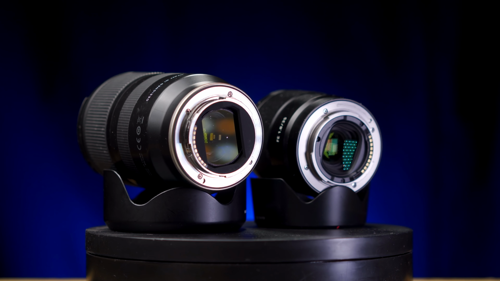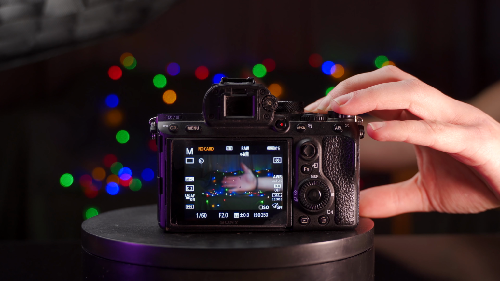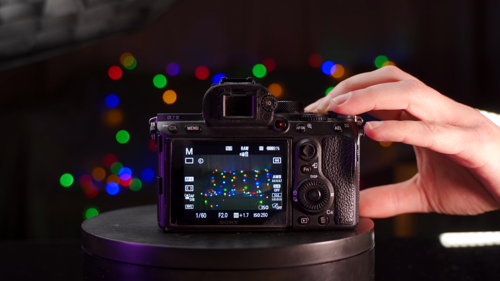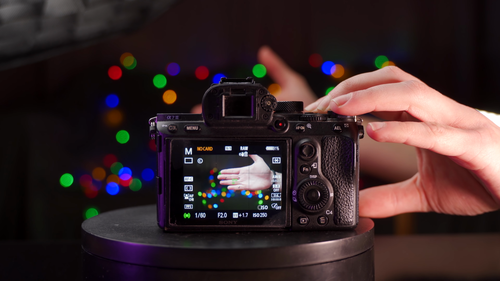The problem or the potential issues come into how the lens is able to communicate with the camera. Because inside the camera body, there is obviously your autofocus system and processors with a bunch of algorithms that are designed to interpret all the information and work out what the camera is going to do next or how it's going to change the focus.